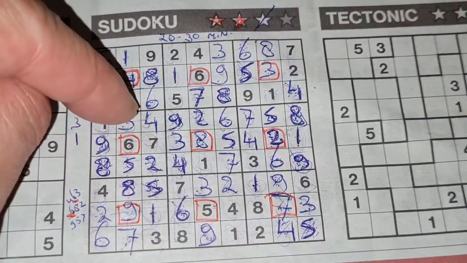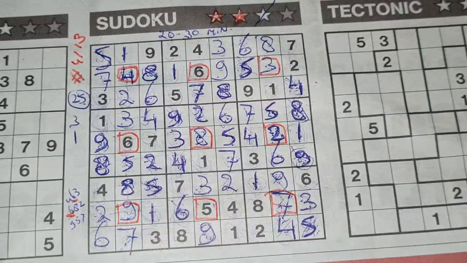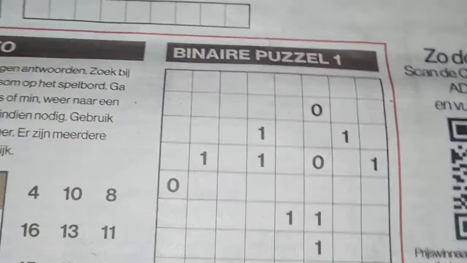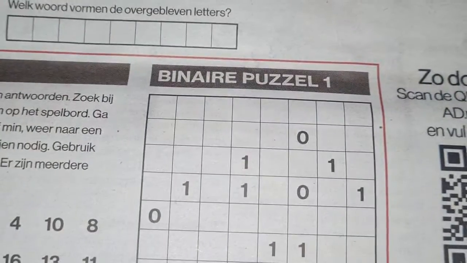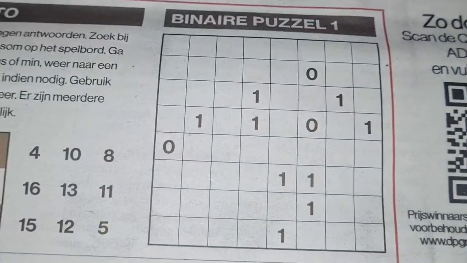And we have two puzzles left because the first one I've already solved. I only do half of the additional, otherwise it's too much for me. So I will do the tectonic and the binary. And the first one I've already solved. Told you earlier, the Sudoku with 3 stars. But now it's time for the binary.